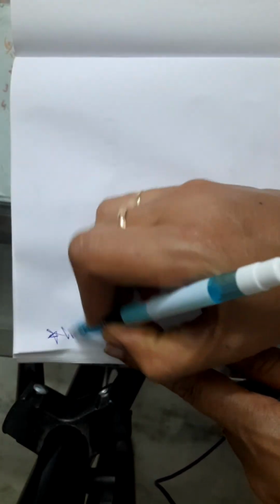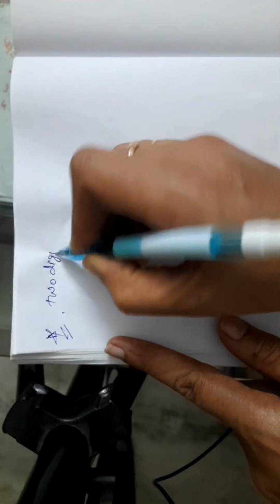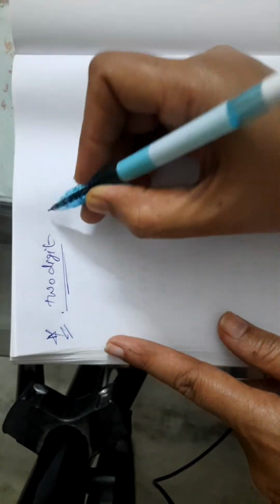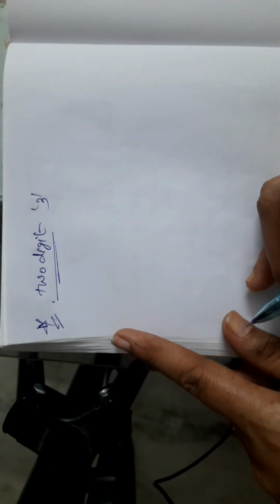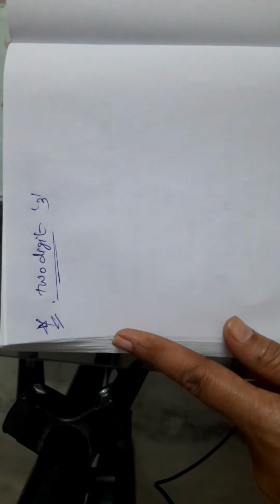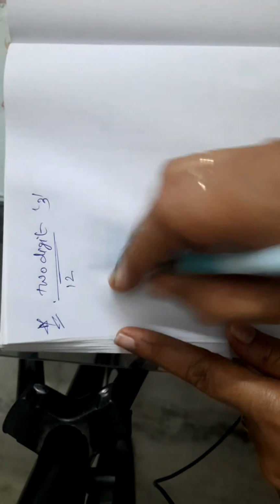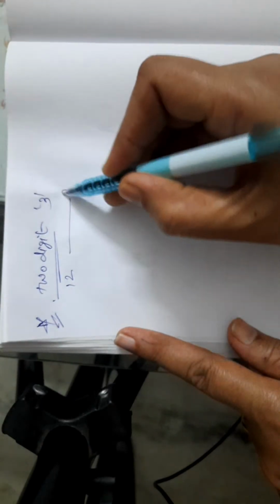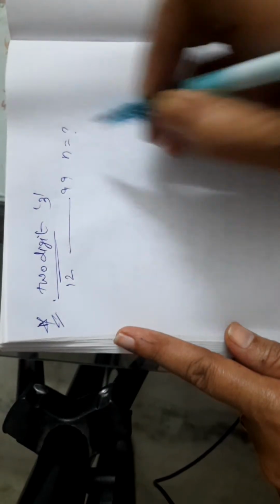Now the next question. How many two-digit numbers are divisible by 3? This kind of question is very important, even for this year. They can ask about two-digit or three-digit numbers. The first two-digit number divisible by 3 is 12 and the last number is 99. We are going to find how many, so n is the question mark.